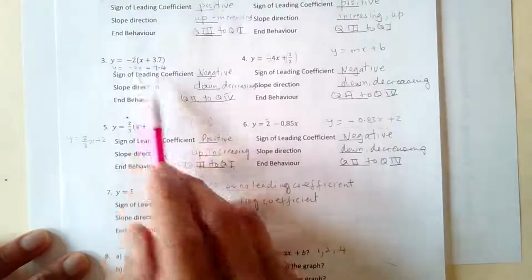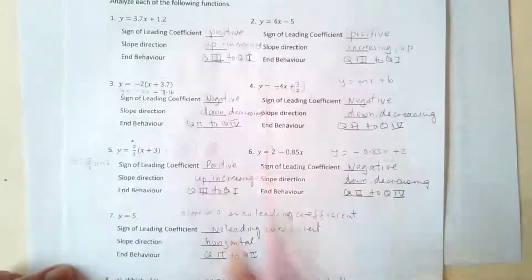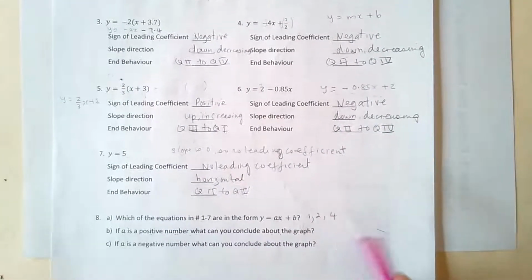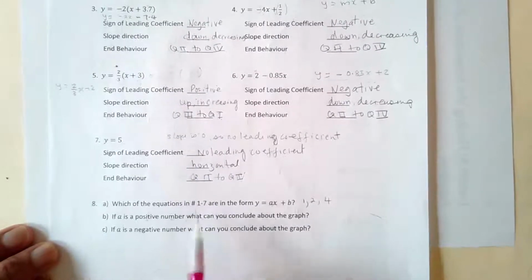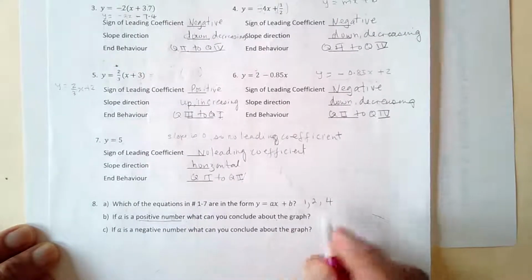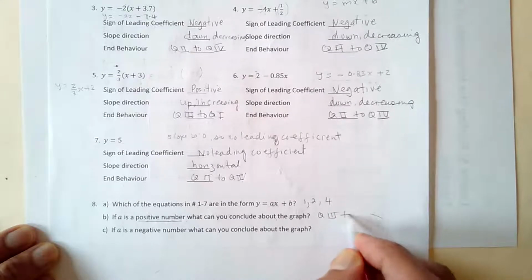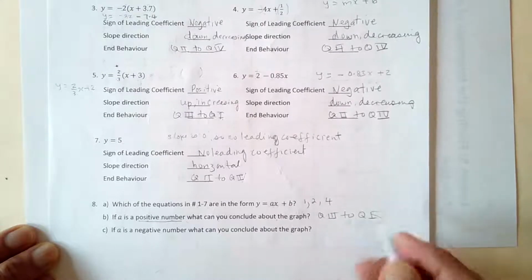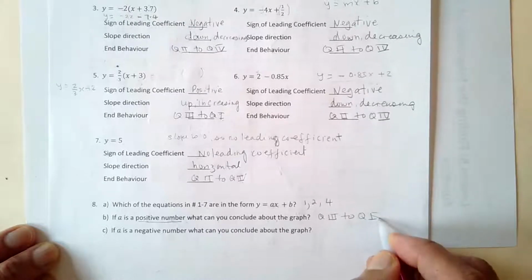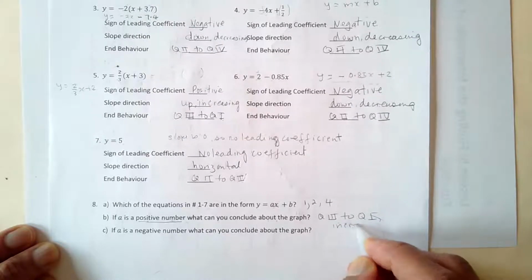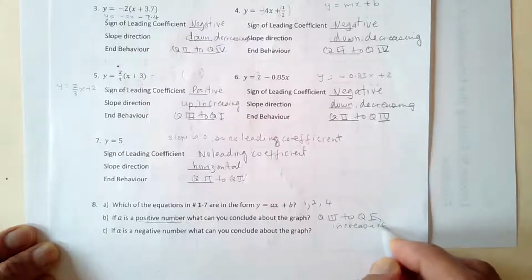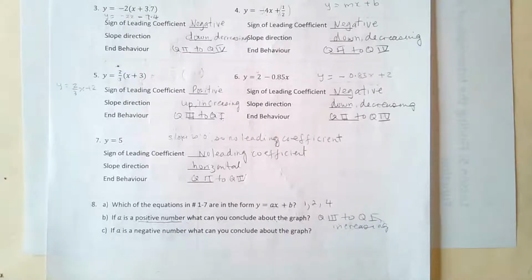Positive, 3 to 1, 3 to 1. If it's negative, it's not. So we can say if it's positive, it goes from quadrant 3 to quadrant 1, or we can say it's increasing, or going up.